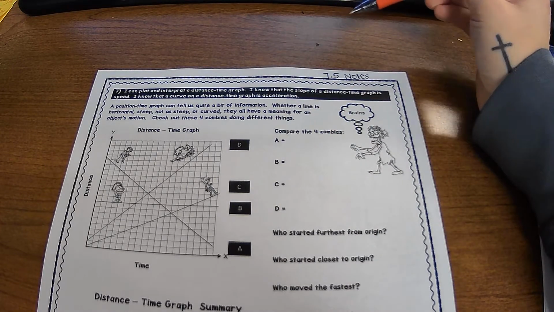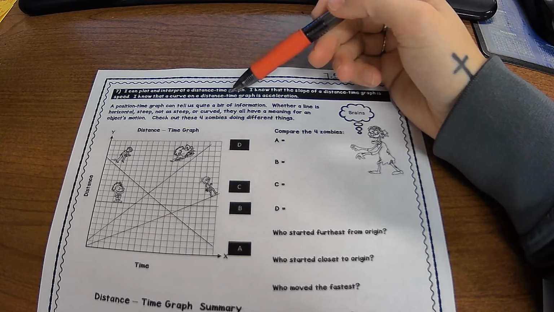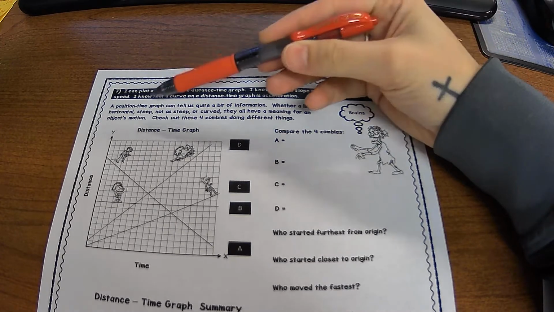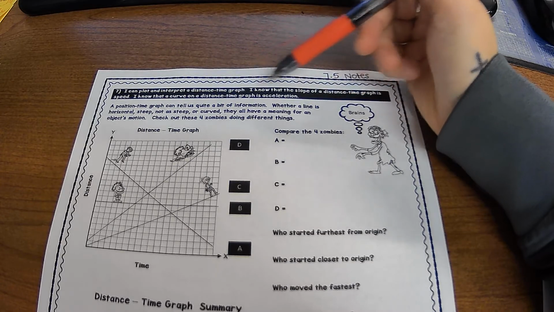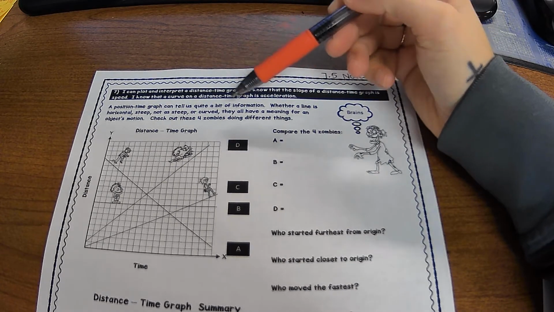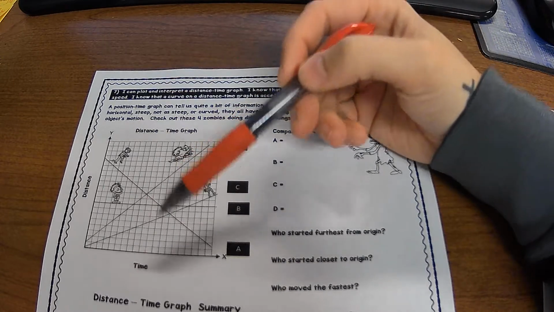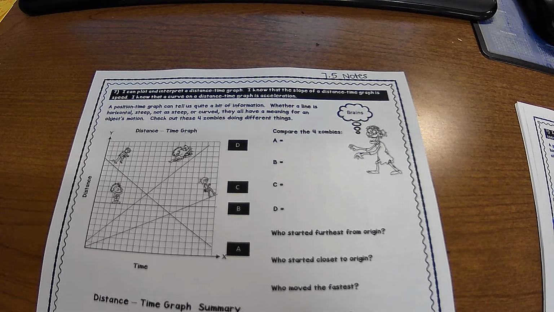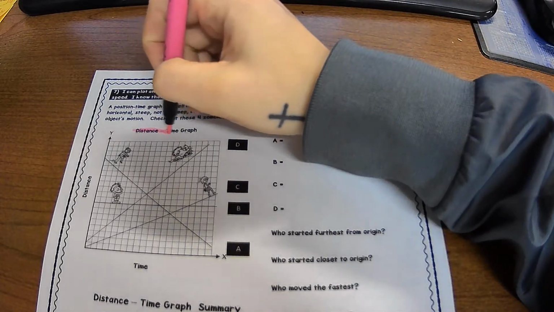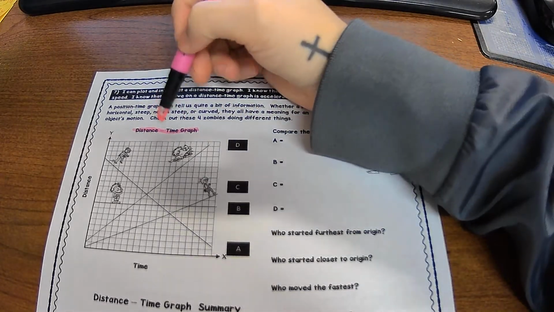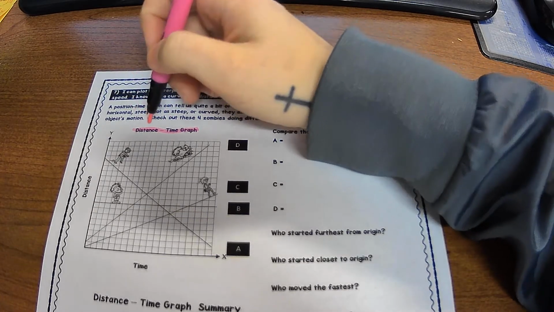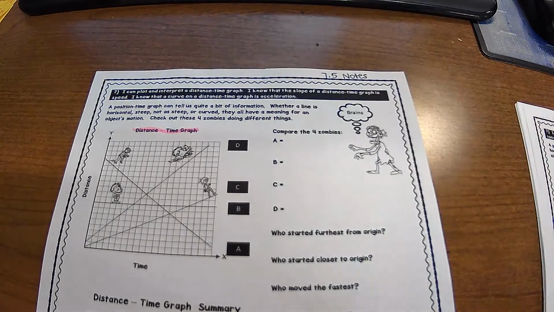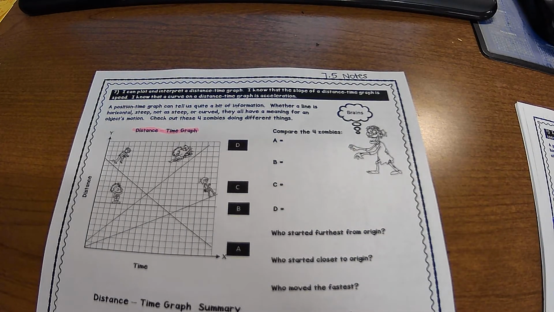A position time graph can tell us quite a bit of information. Whether a line is horizontal, steep, not as steep, or curved, they all have a meaning for an object's motion. Check out these 4 zombies doing different things, okay? So we have 4 different lines here, 4 different zombies. Now, this side of our notes is only for distance time graphs, okay? You'll see later that we have other types of graphs that we're going to be learning about, but everything on this page is just for distance time graphs, okay? Keep that in mind as we are going through this.